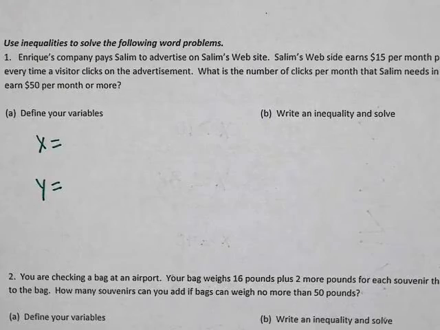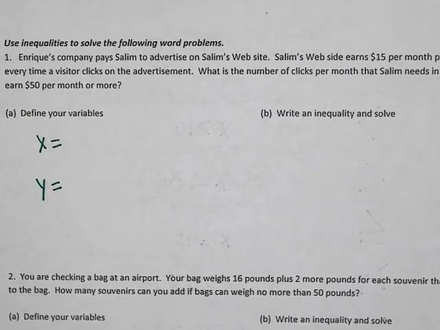Salem's website earns $15 per month plus 5 cents every time a visitor clicks on the ad. What is the number of clicks each month that Salem needs in order to earn $50 or more?